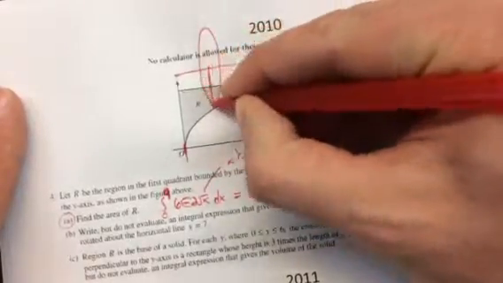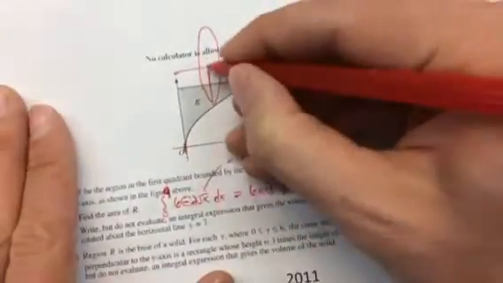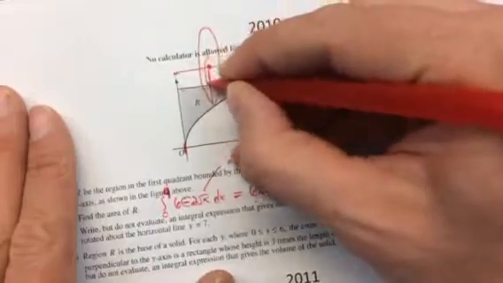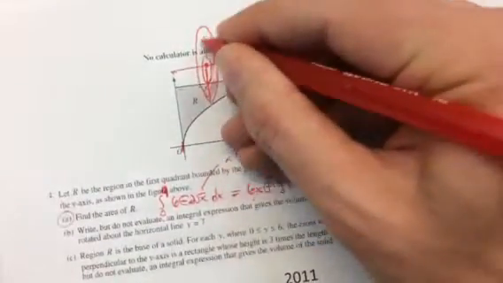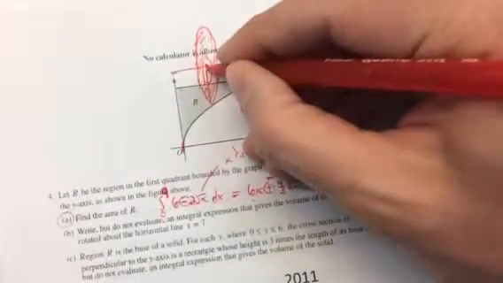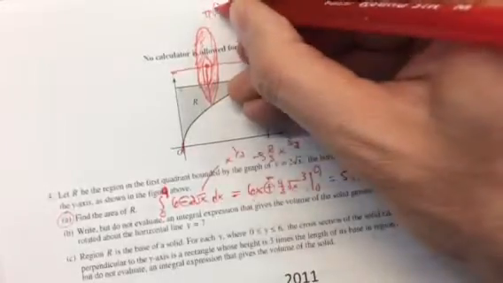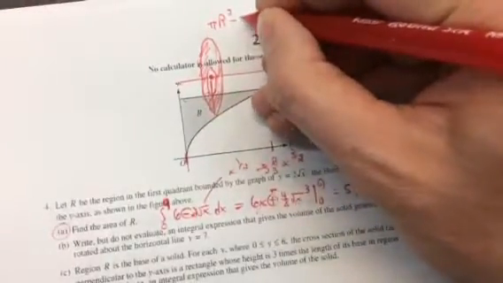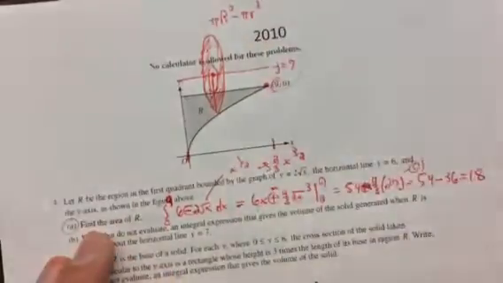This is the cross section if we sliced it perpendicular to the x-axis. And so we'd have this blank circle in here. The way we find this filled in circle of the cross section is it's going to be the area of the big circle minus the area of the little circle. So it's going to be pi times big R squared minus pi times little r squared.